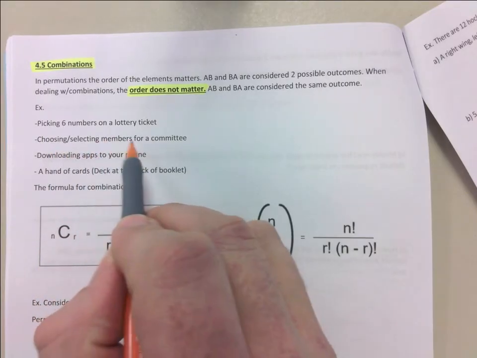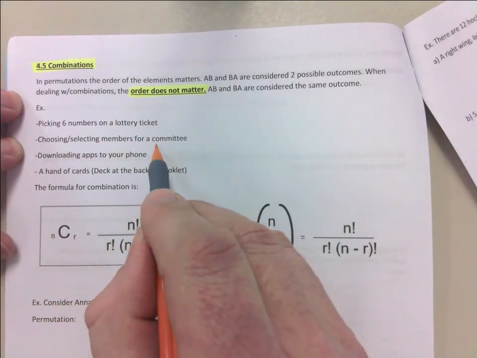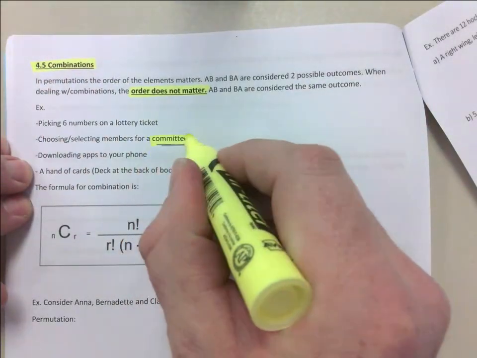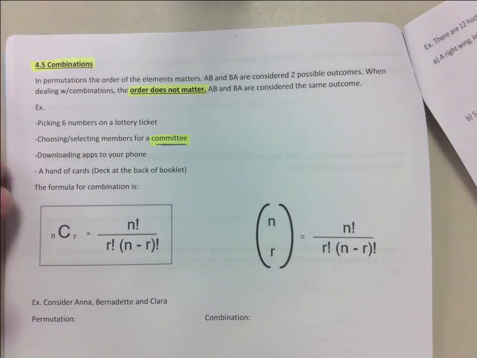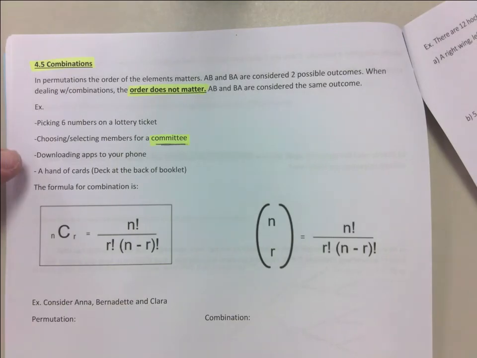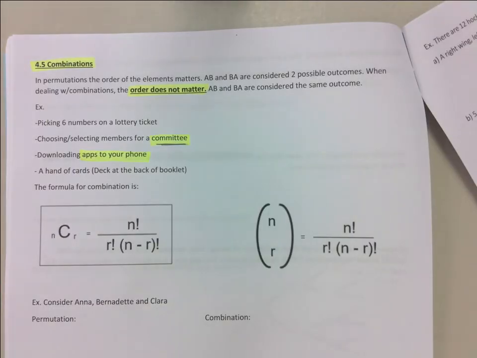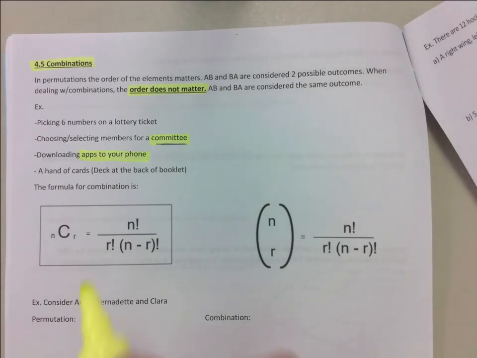So choosing, selecting members of a committee, okay? I would highlight that. If you're making committees, please don't think permutations, think combinations. Downloading apps on your phone, if you just want a certain package of apps on your phone, we don't really care where they are. If they're on your main screen or your second screen, it doesn't matter. If you have that app, you would say you have that package.